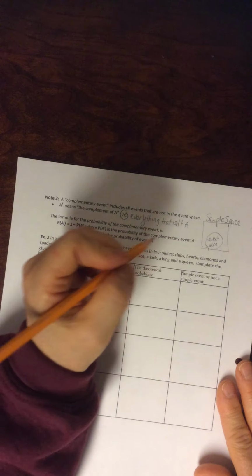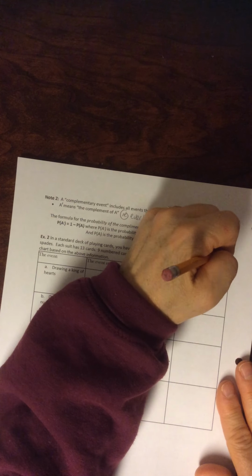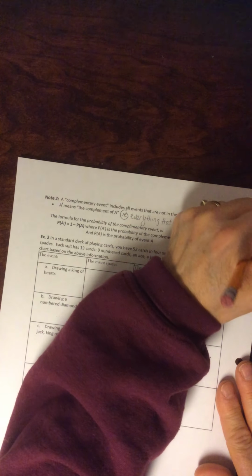Okay? The complement, it's the complement. Okay? It's the shaded. So everything that's not A.